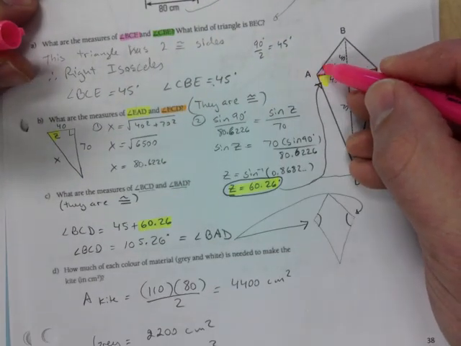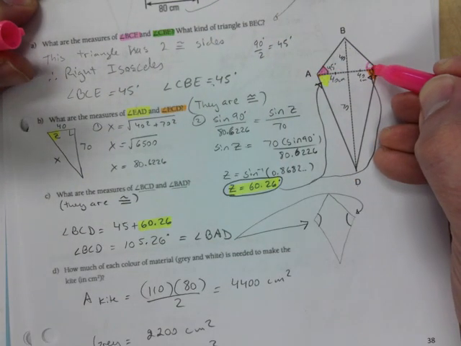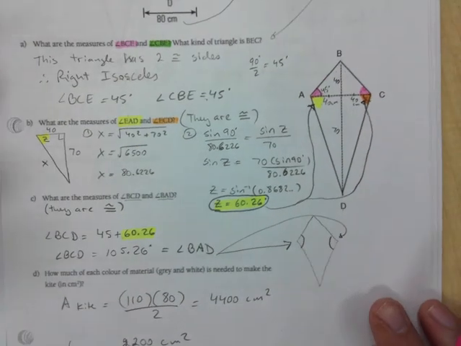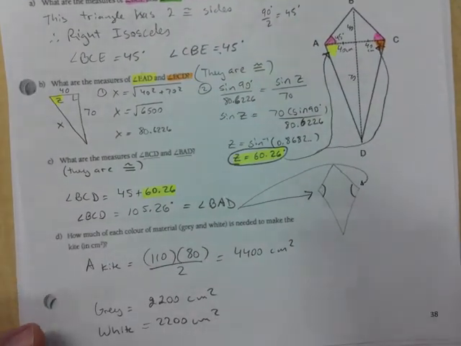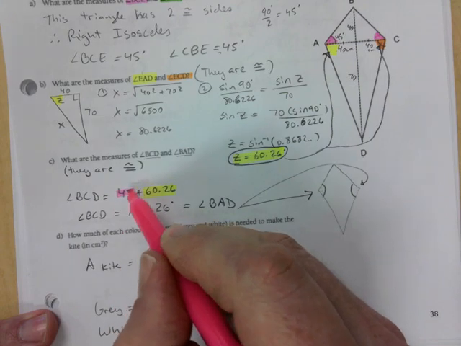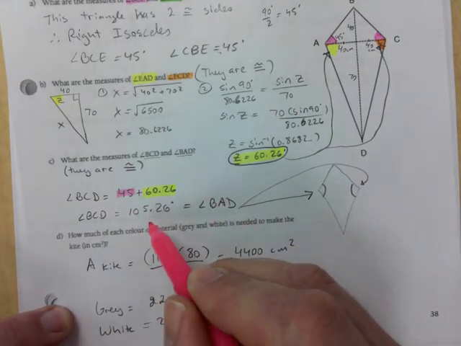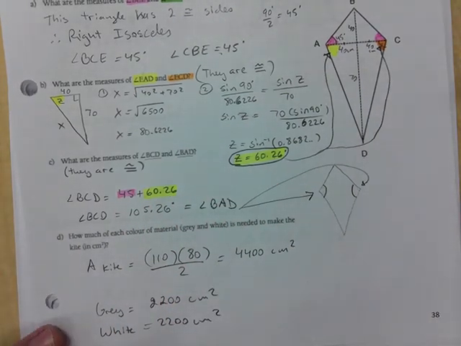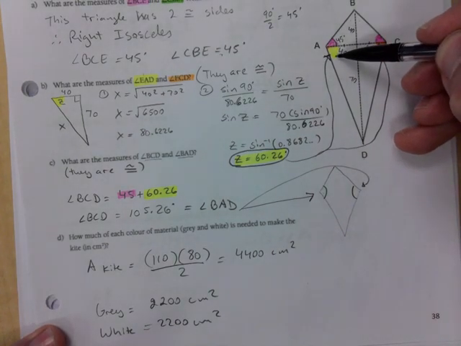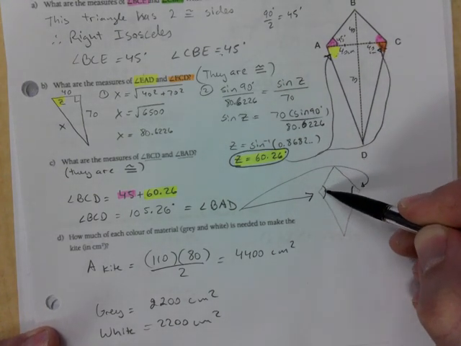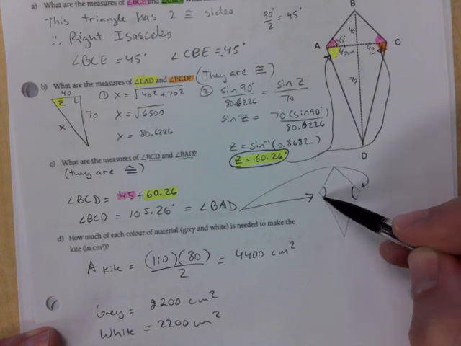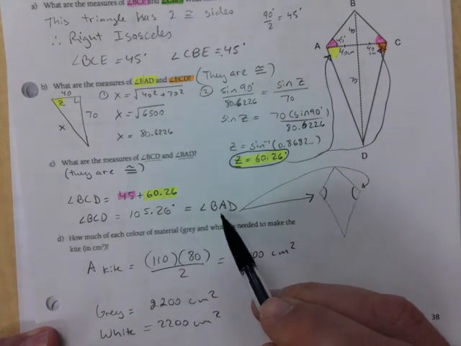So the pink can go here and can go here, whatever you use up there. If I add up the 45 and the one I just found up here, those two combined give me that angle that I'm after. And these are the same, so if you find one, you find the other.